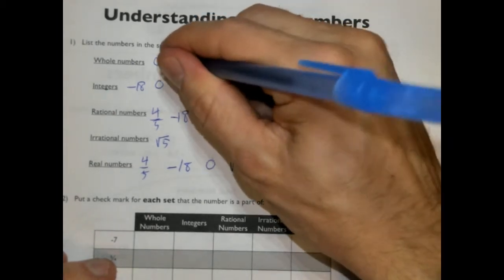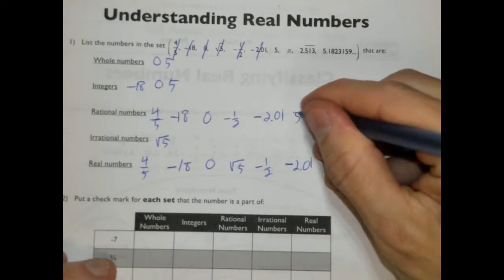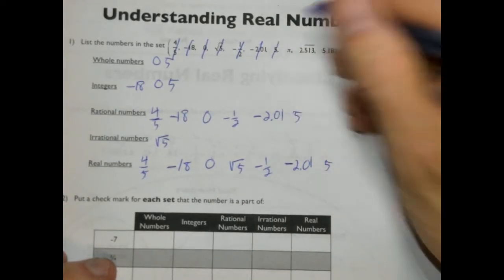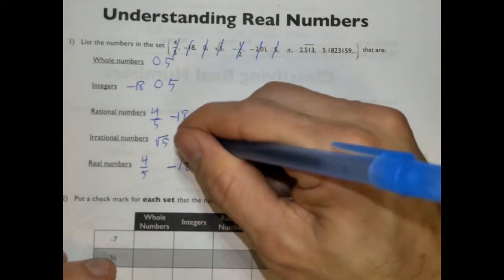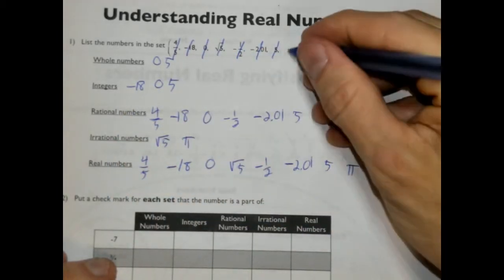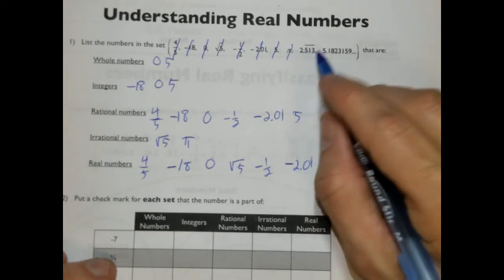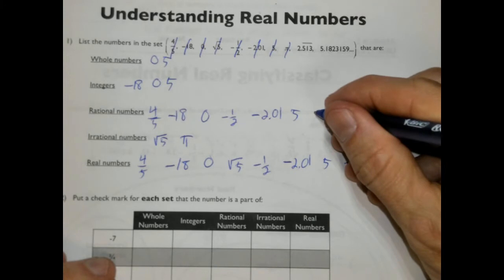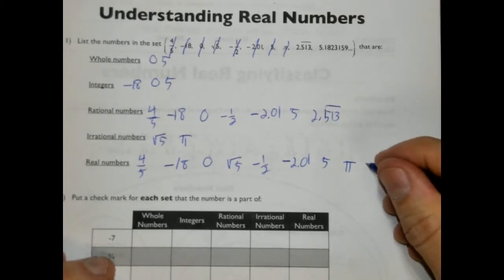5, that's a whole number. It is also a rational number, and it is a real number. Look at that, it's almost all of them. Pi is going to be irrational and real. I'm running out of room here. So this could be written as a fraction. We know this because it's a repeating decimal, so that's going to be rational and real.